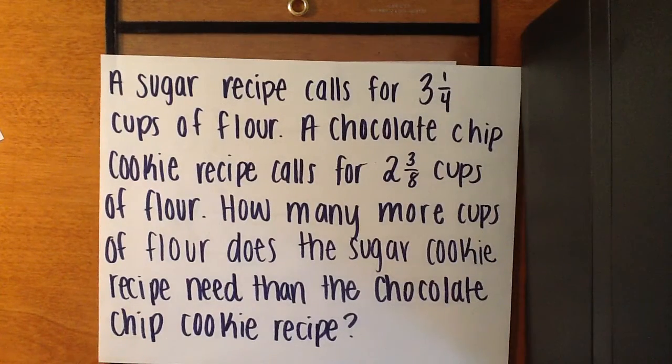A sugar cookie recipe calls for 3 1/4 cups of flour. A chocolate chip cookie recipe calls for 2 3/8 cups of flour. How many more cups of flour does the sugar cookie recipe need than the chocolate chip cookie recipe?